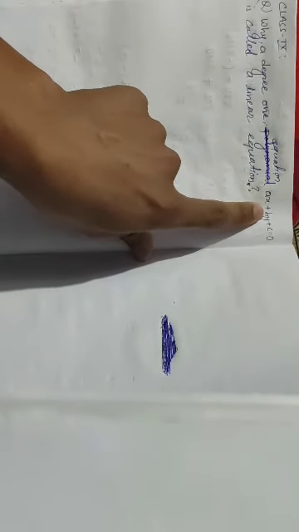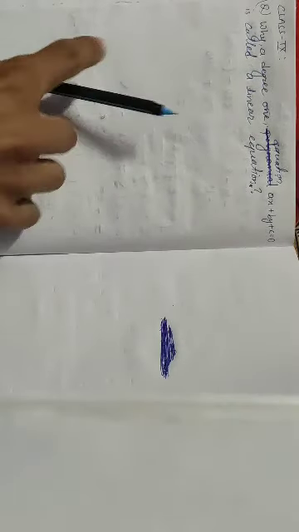Hello students, so today we are going to continue with the same chapter, that is linear equations in two variables. Okay, and we'll do a new topic today. The new topic is the graph of a linear equation in two variables. So we have to make a graph for this equation, ax plus by plus c equals 0, which is the general form of the linear equation in two variables, right?